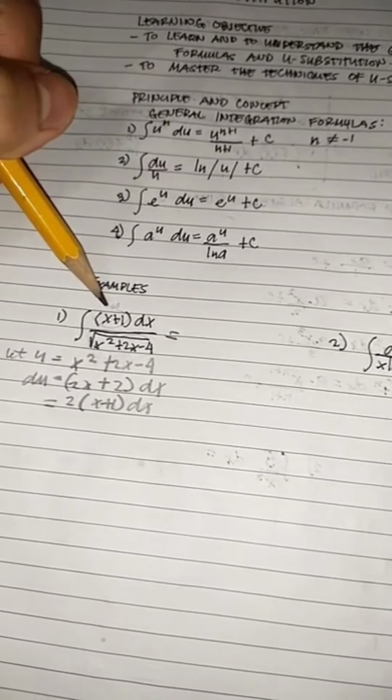The 1/2 will be cancelled out, so it will become u raised to 1/2 plus c.